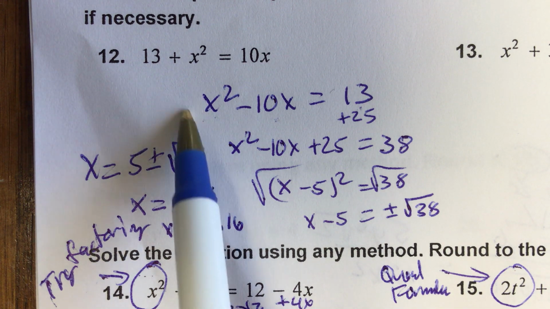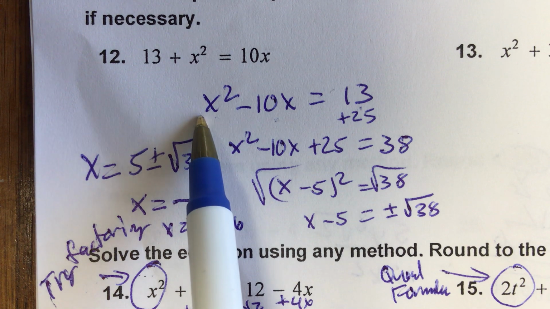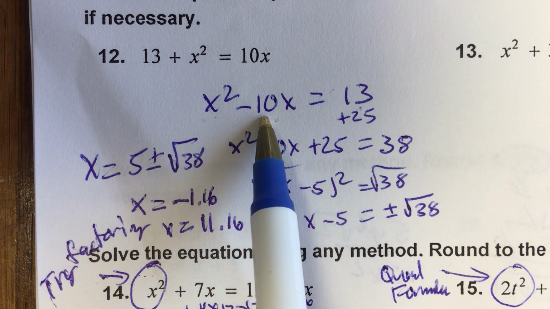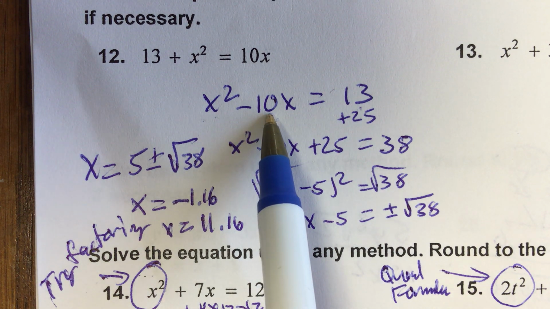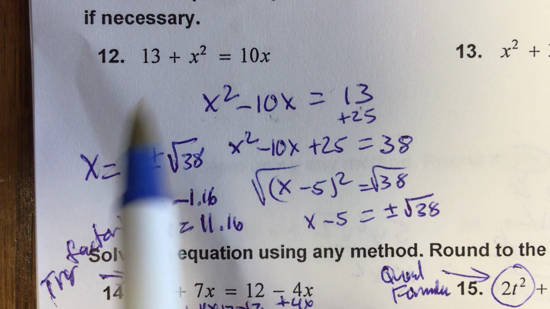So notice the x squared is going to have a 1 in front of it for a coefficient, and the linear term is going to be even, like a negative 10. Now I'm going to complete the square. So I just take half of it, this is why I like it being even, because I'm going to take half of it right off the bat, and half of an even number is still an integer value. So half of negative 10 is negative 5. Negative 5 squared, so you take half of it and then square it.